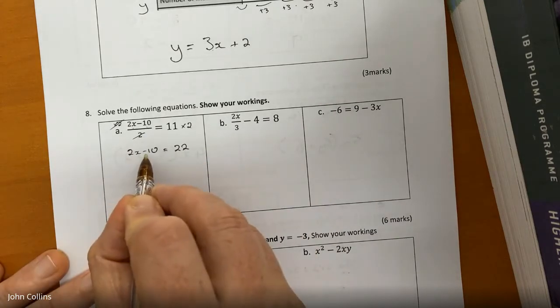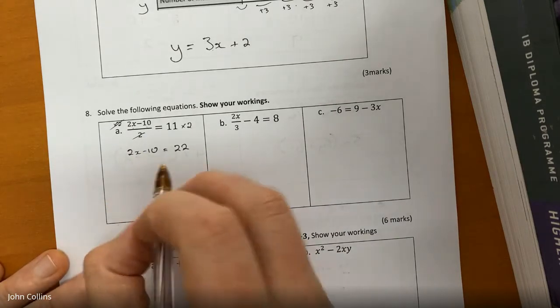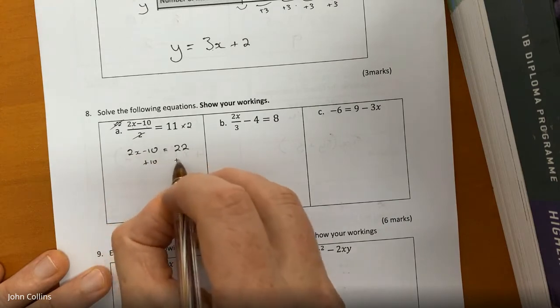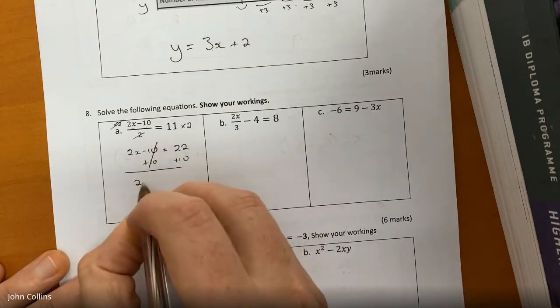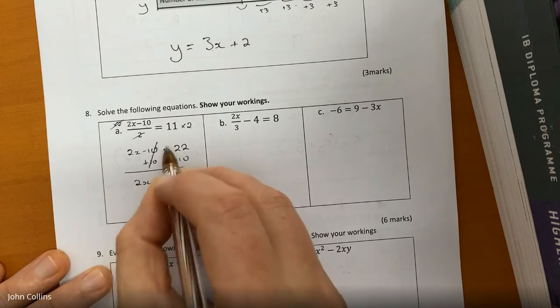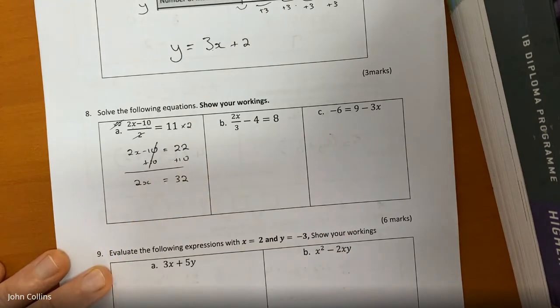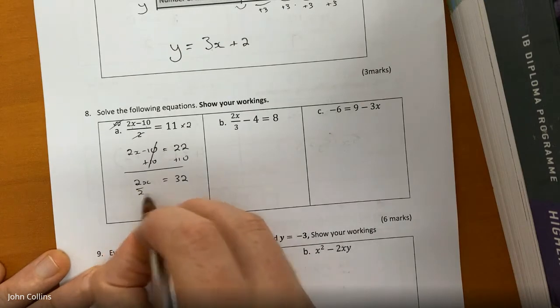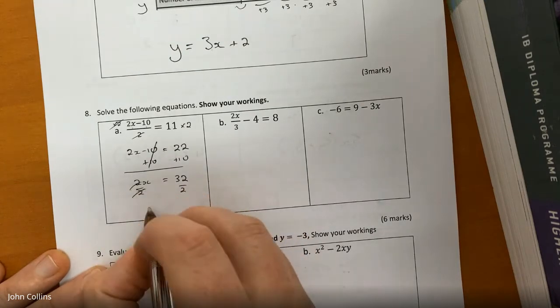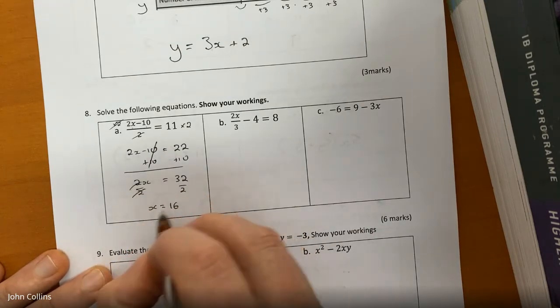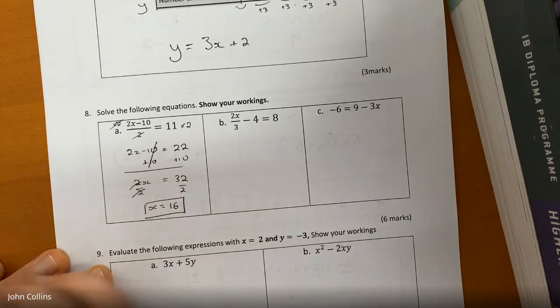Now I need to get rid of this subtracting of 10 and multiplying of 2. So I add 10 to get rid of a subtraction of 10. So I have 2x here still, equals sign here. 22 plus 10 is 32. Divide by 2 both sides to finish. x is 32 over 2, which is 16. Simplified.